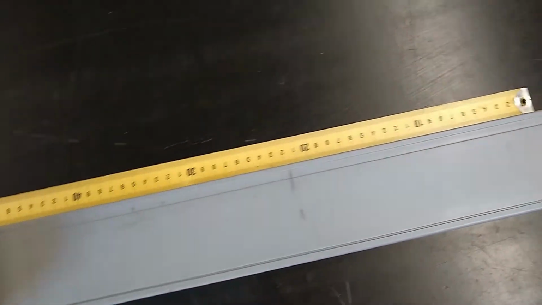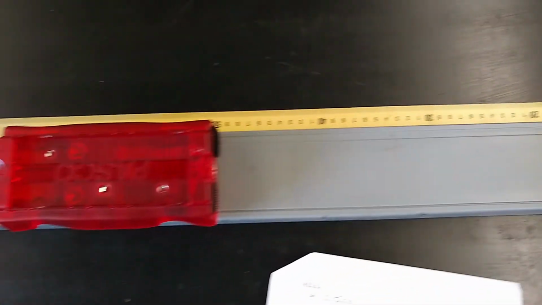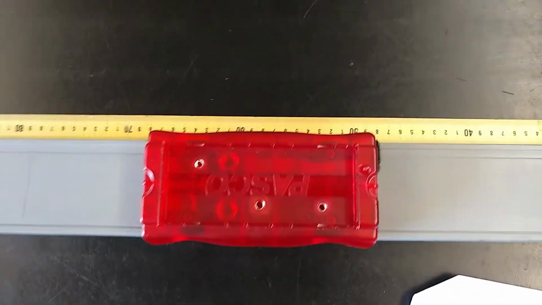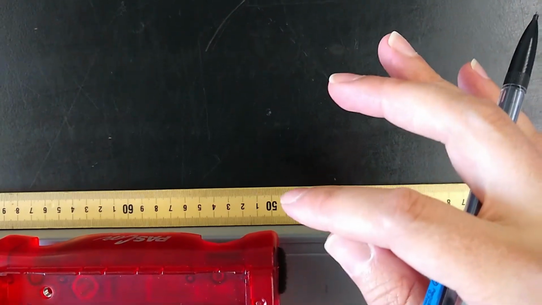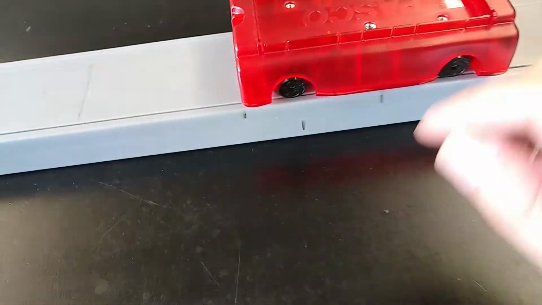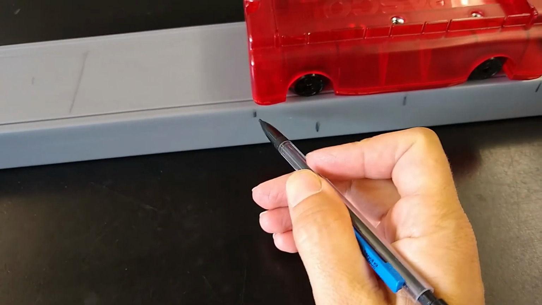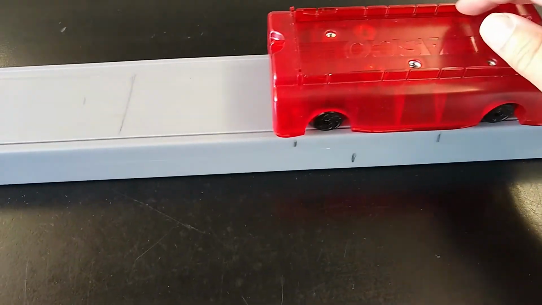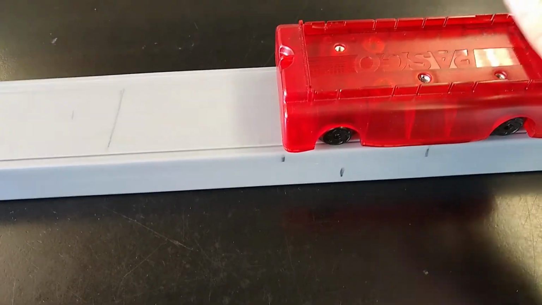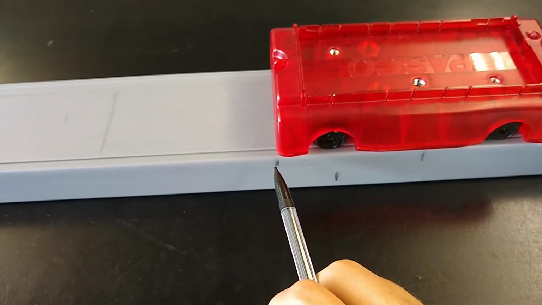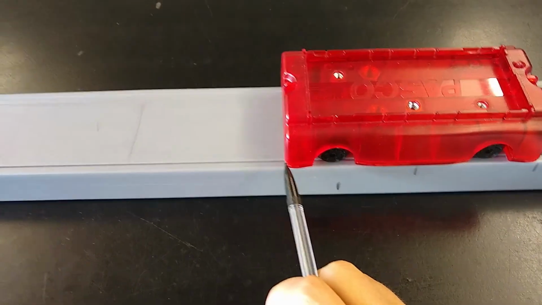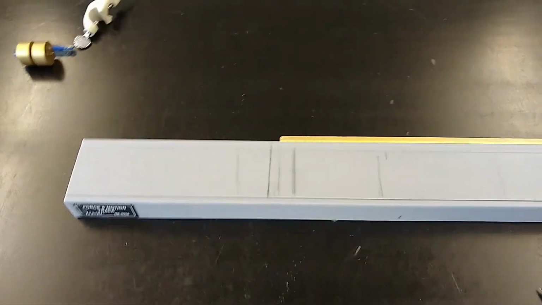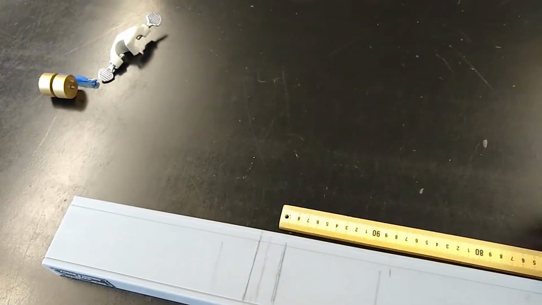Alright, so next we need to measure the distance that the cars travel after the collision. So I'm going to start the hit car every time right here at about, like I said earlier, 50 centimeters. And that will correspond on the track to this mark right here for the front nose of the red car. So every time I'm going to start it right here before the collision, and we just need to measure the distance from the nose of the car to the end of the track here. So let's see what that comes out to be.